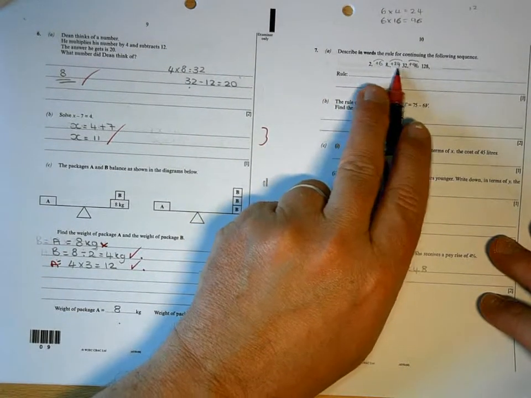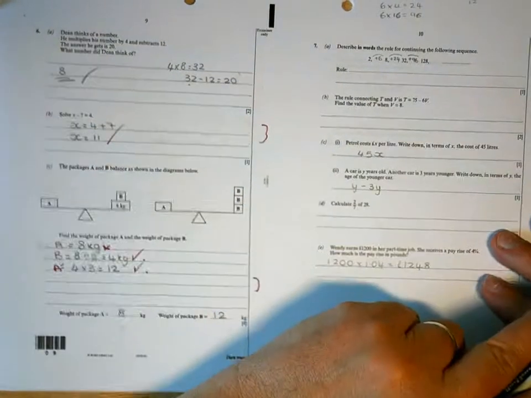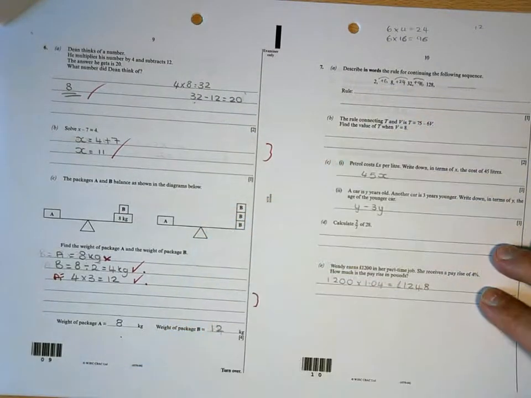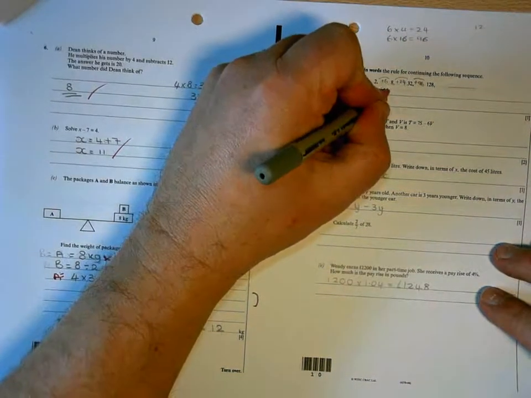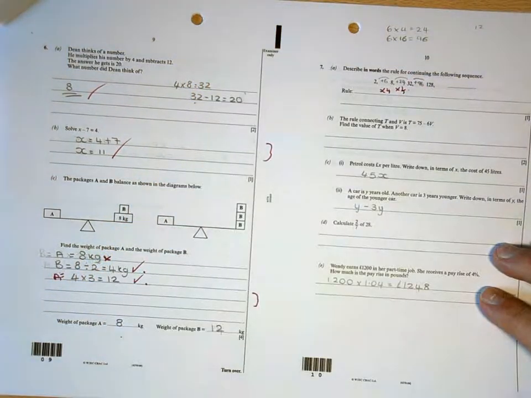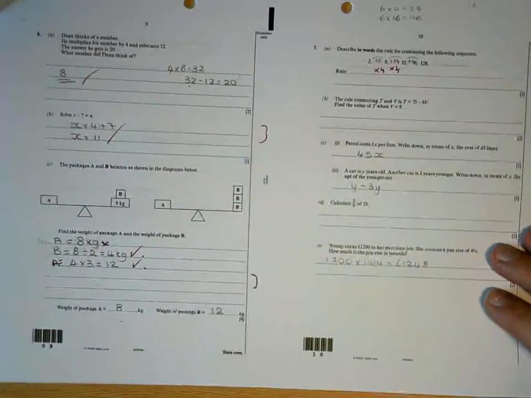Yeah, so you're adding 6, so it's not going up by adding. So then you look at multiplying. What do you have to multiply that to give that? Times 4. 4 8s, 32. 4 32s, 128. So it's times 4 they're looking at there.